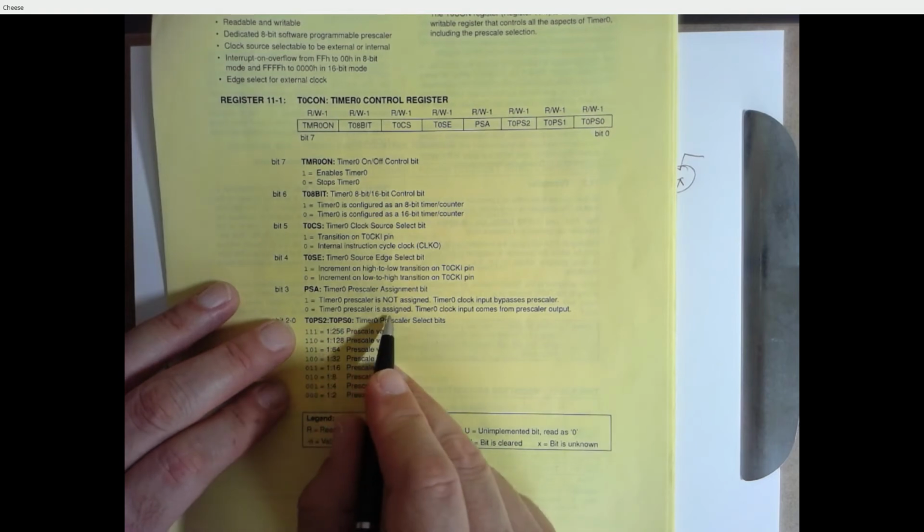Okay, so the way we do this is by using something called a prescaler. And to use a prescaler, we have to do two things. One, we have to set bit 3 of this register to a 0. That says we are using a prescaler. If we set this bit to a 1, there's no prescaler, and it's purely what we've been saying. One instruction tick means increment timer 0 by 1. But if we set this bit to a 0, then we can specify how much we want to scale down that instruction clock. So these 3 bits, bits 0 through 2, are coded to indicate what our prescaler should be, everything from 1 to 2 to 1 to 256.